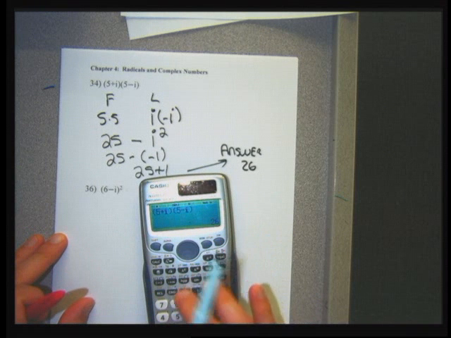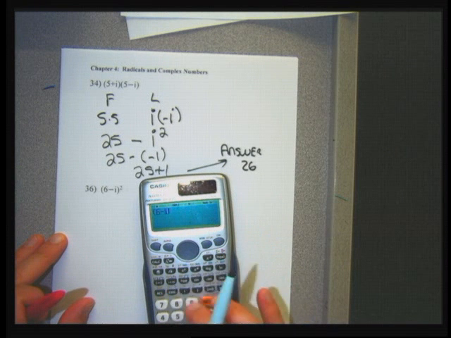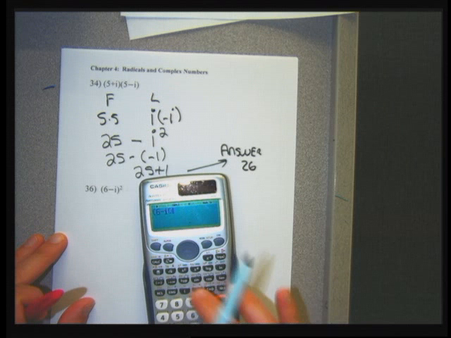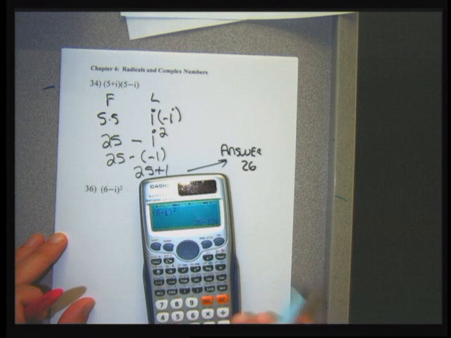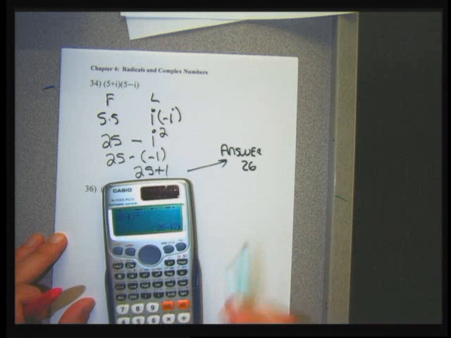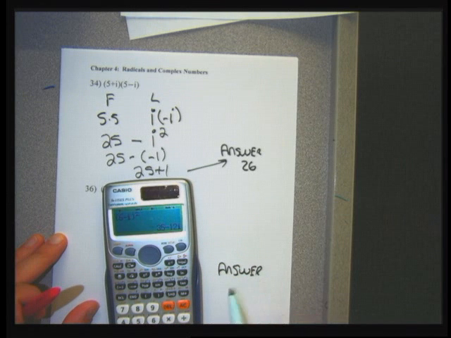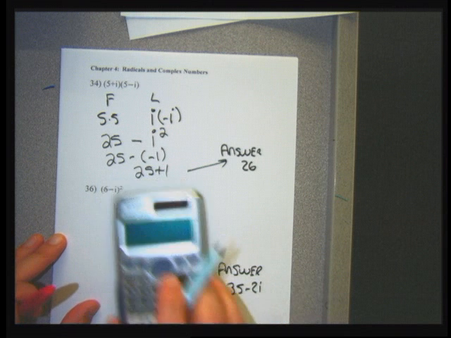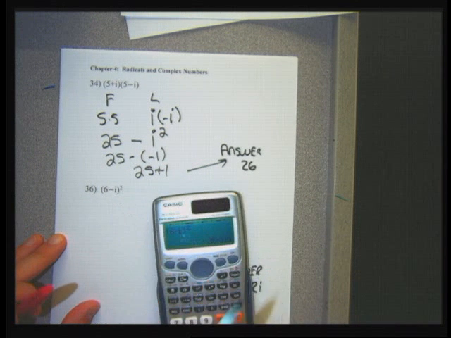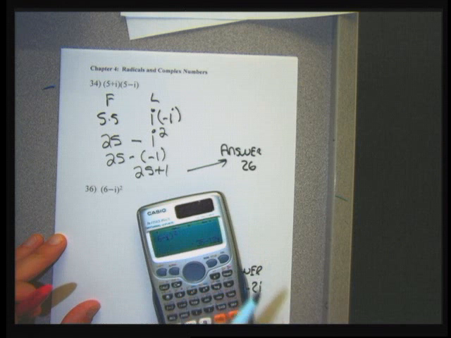36, when I do 6 minus i, quantity squared, I'm going to get 35 minus 12i for my answer. And 36, like 34, looks like it should be a foiling problem, but it wasn't. 36 doesn't look like a foiling problem, but it is.